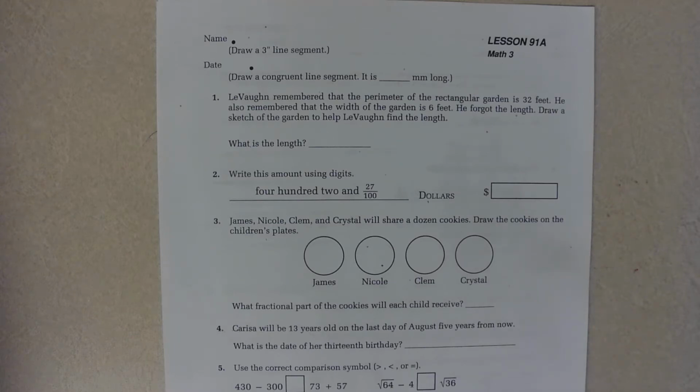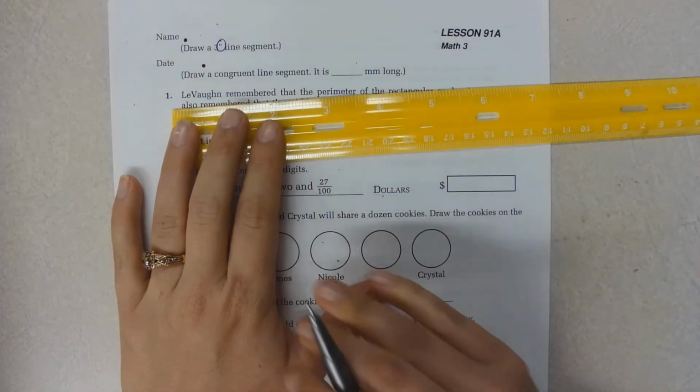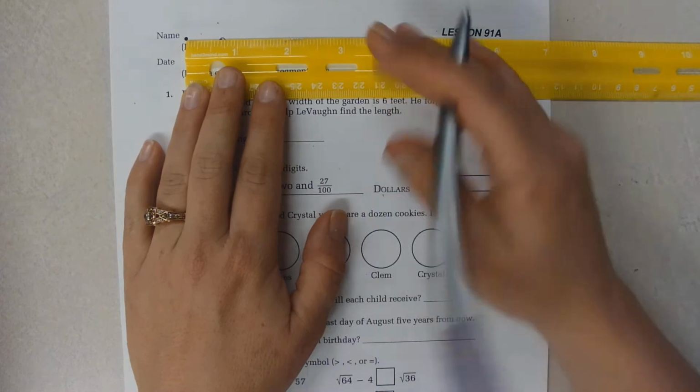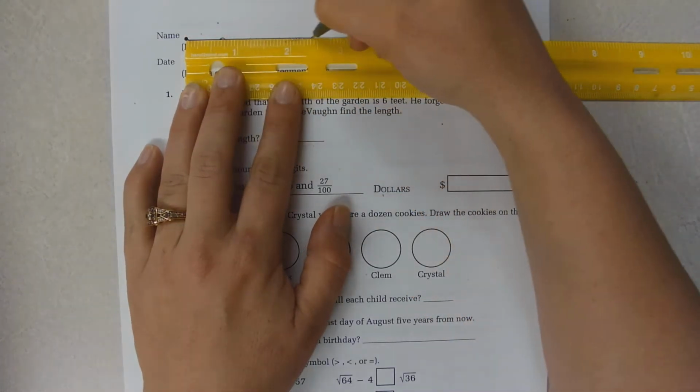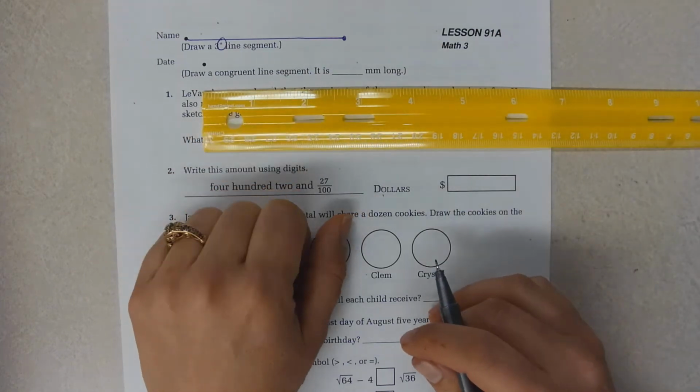We're working on lesson 91 in our Saxon math book, and the first thing it asks us to do is draw a 3-inch line segment. I want to remind you that this means inches. So I'm going to start at 0 and draw a line segment to 3. Make sure to put my end point.